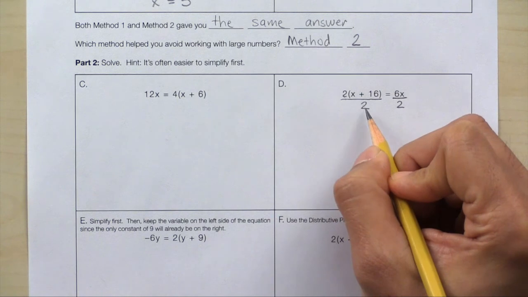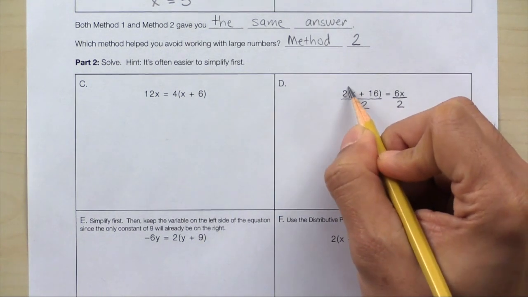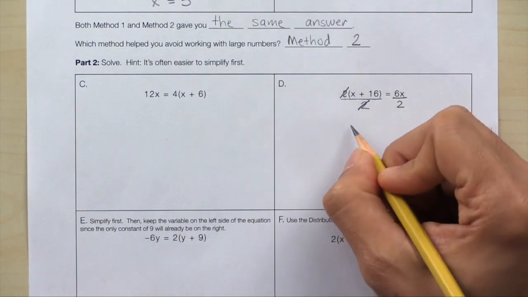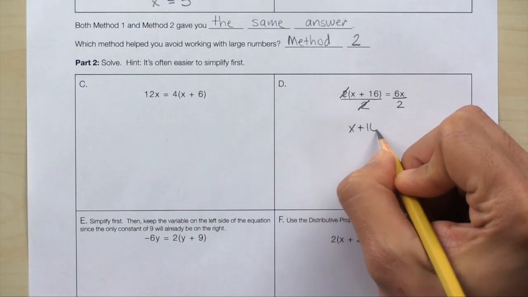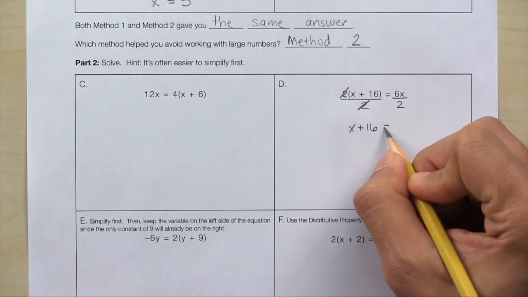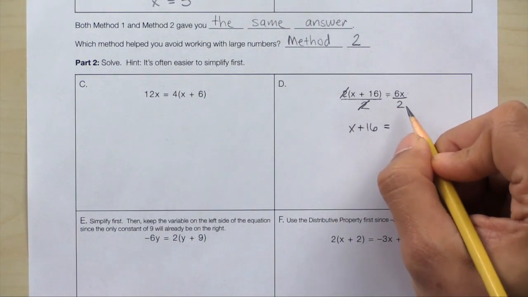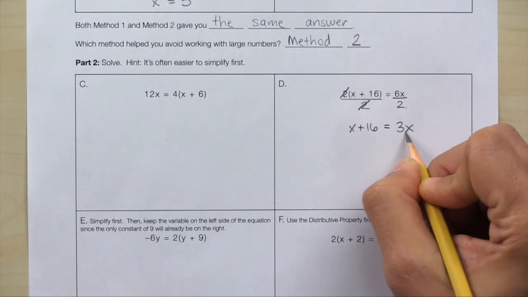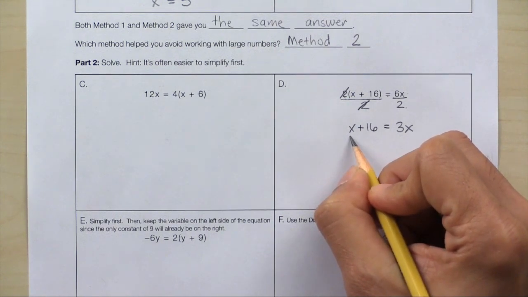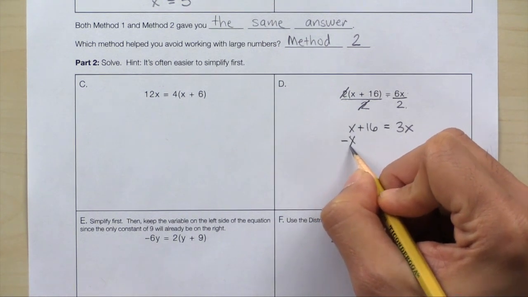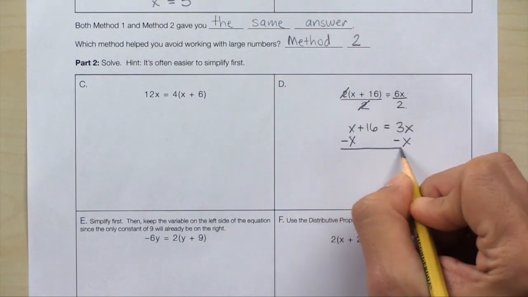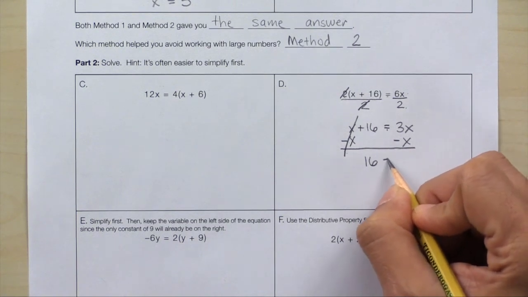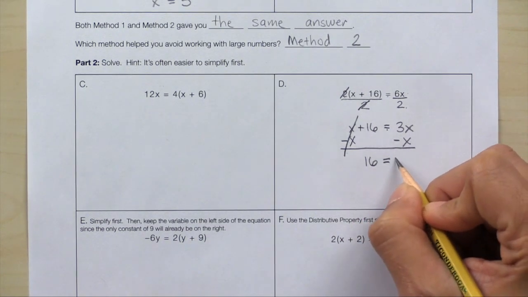And notice how we have a fraction here that we can simplify. Here, we're left with x plus 16. Here's the equal sign. 6x divided by 2 equals 3x. Now we can subtract x from both sides of the equation. Here's 16 equals 2x.